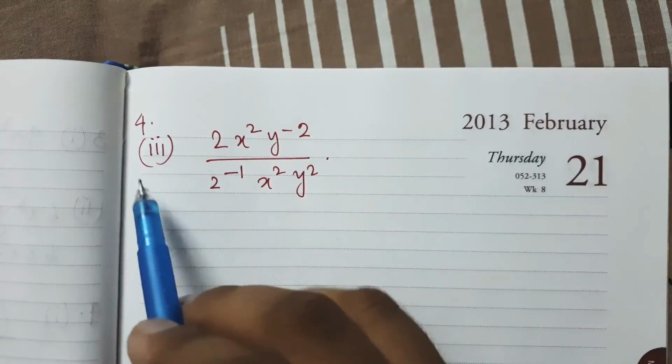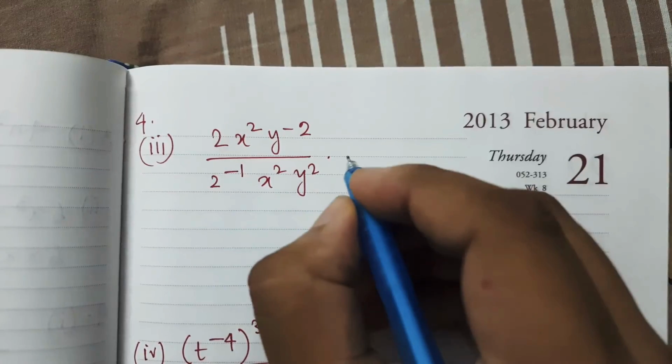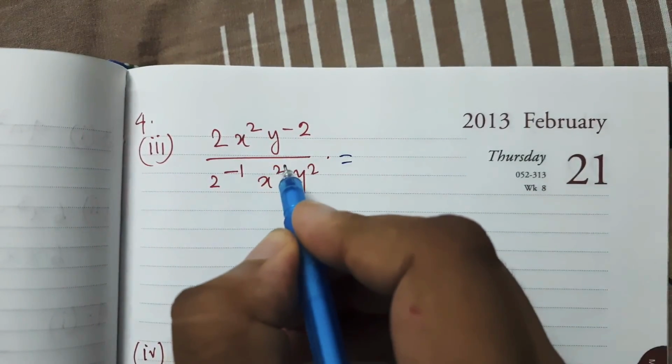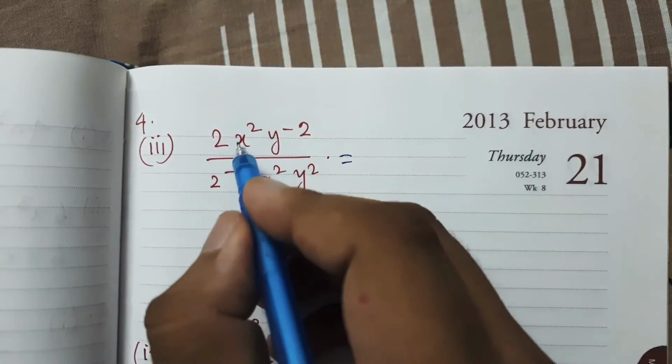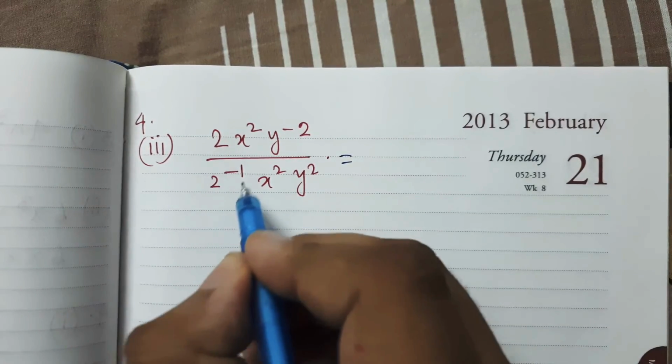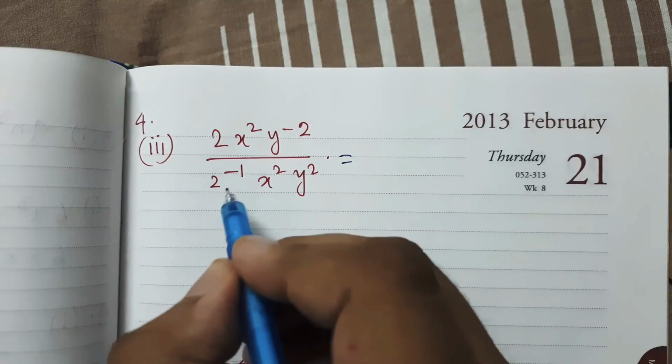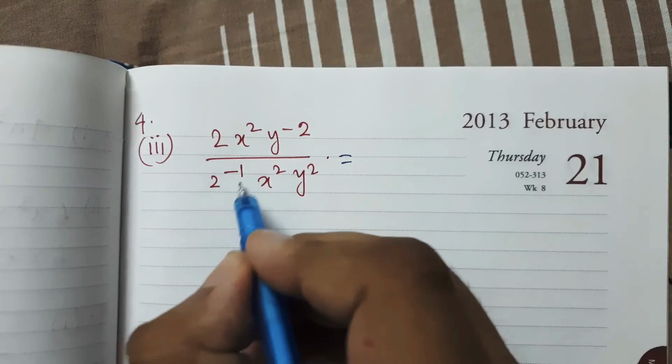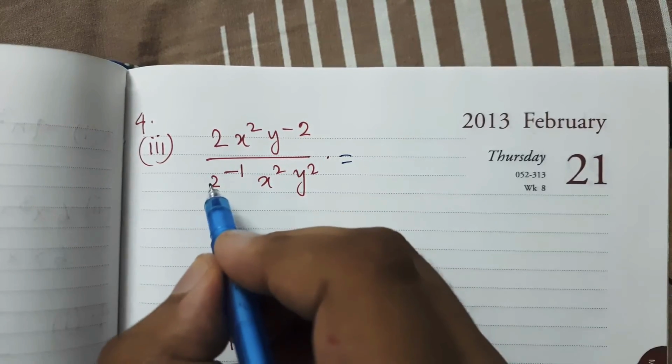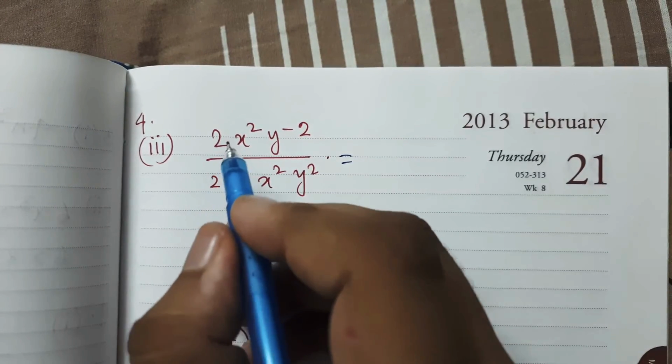So this is for part 3. Now here, first this x square will go out, I mean get cancelled. Okay, and this 2 to the power minus 1, that means negative exponent present in the denominator. So for this term 1 by 2 to the power minus 1, you can just multiply 2 in the numerator.